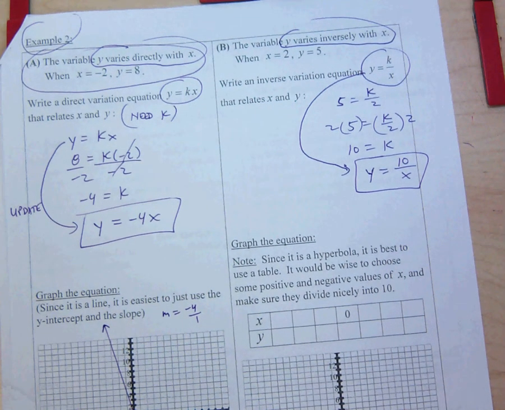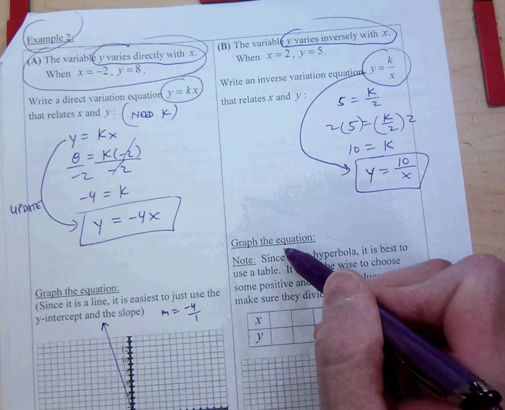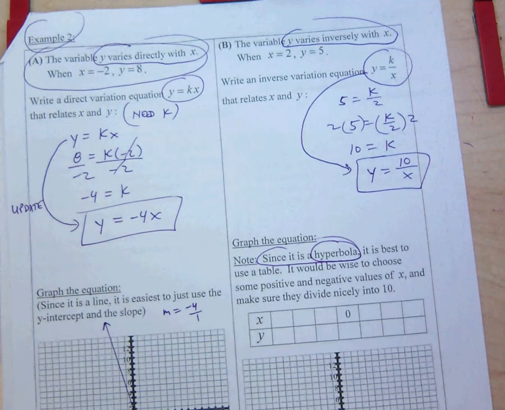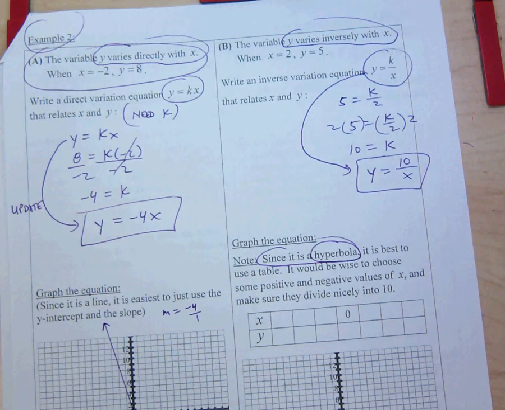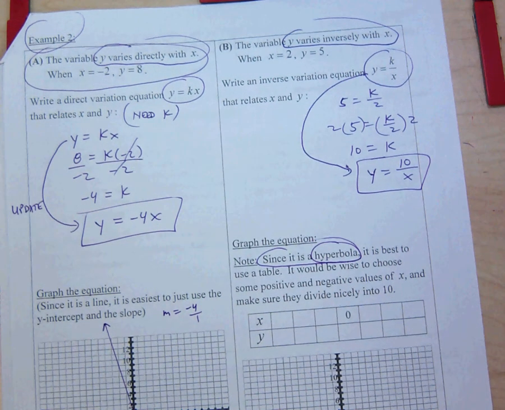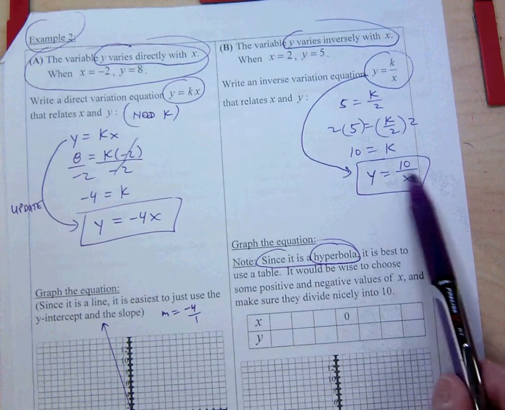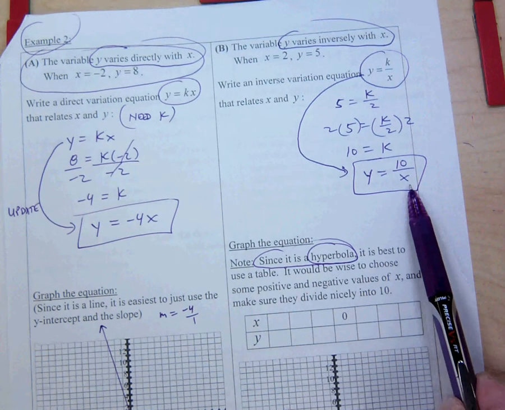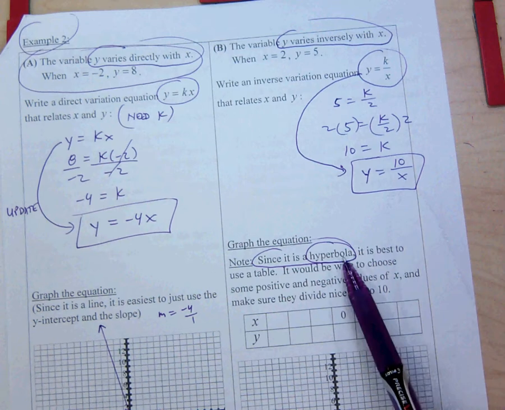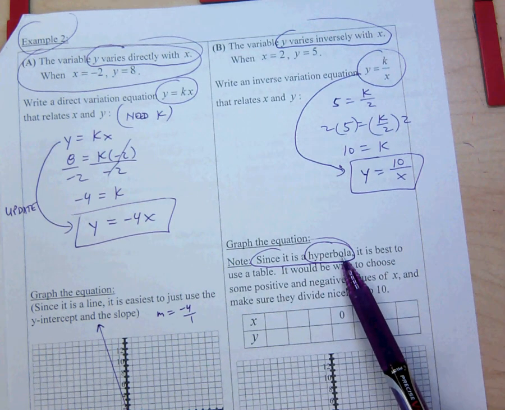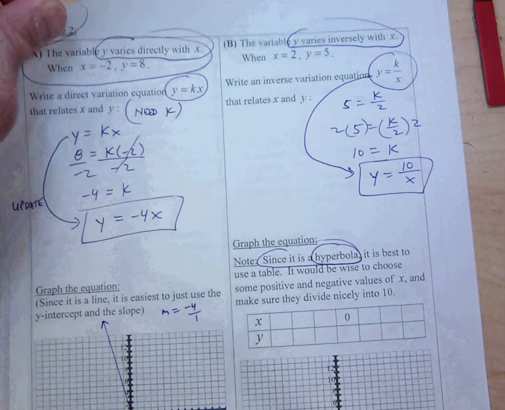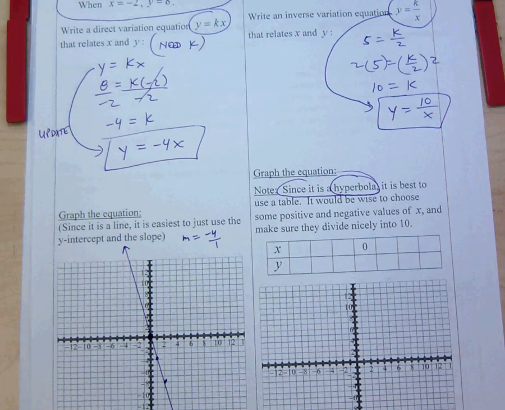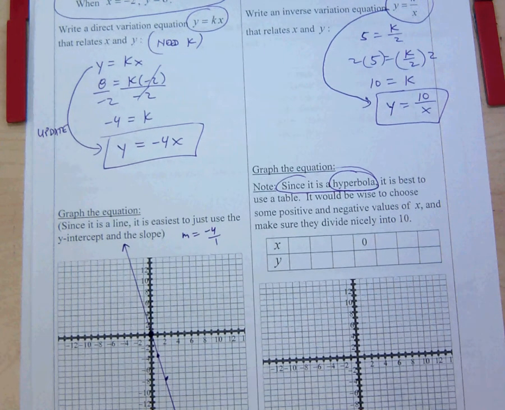And so we know that the graph is a hyperbola. Again, the word hyperbola is new to you, right? Hyperbolas are the set of those curves that you get when you graph this type of equation, where you have a variable equals some constant number divided by the other variable. That's when you get a hyperbola, right? Is that clear? And again, the best way to graph the hyperbola is to plot some points that have positive and negative x values.